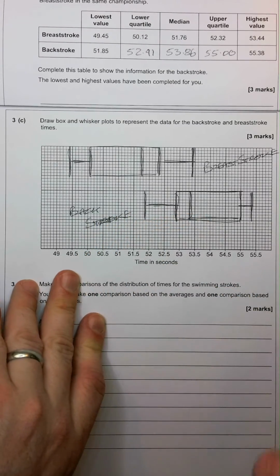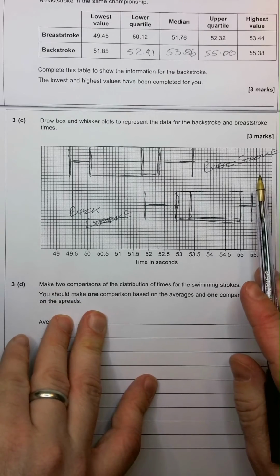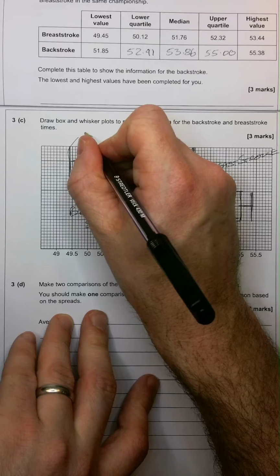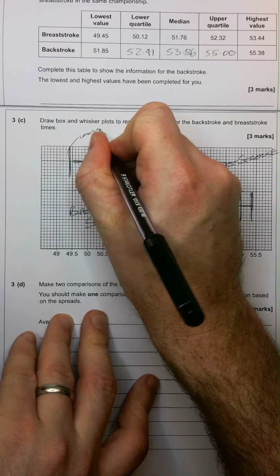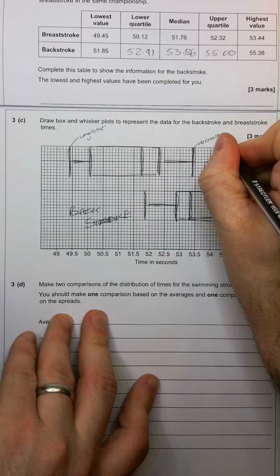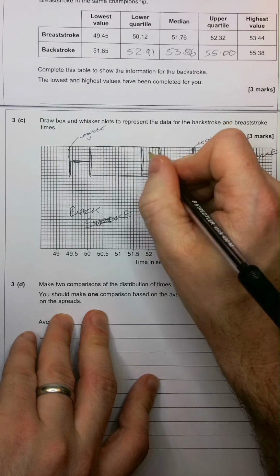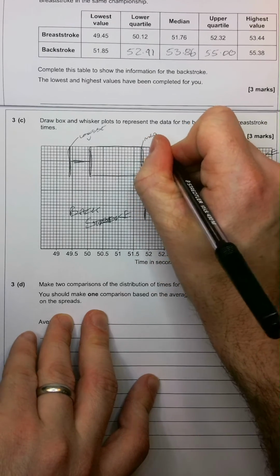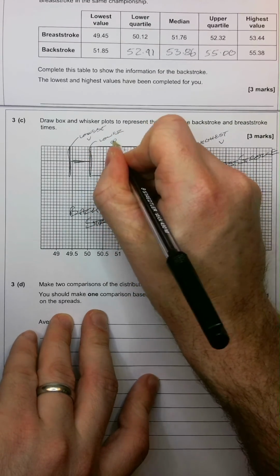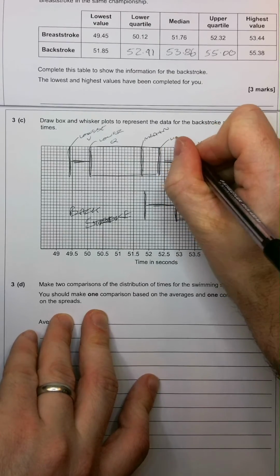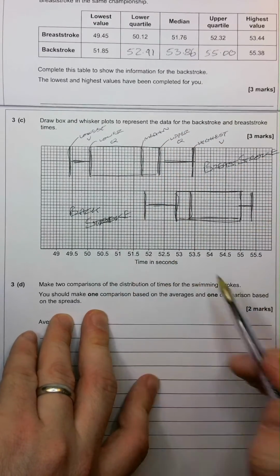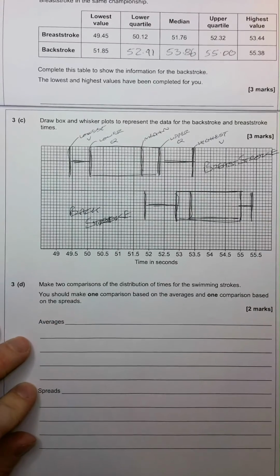Now, usually, to get the maximum amount of marks, we must label these as well. So we're going to very briefly label this lowest value. We're going to label the top one, of course, highest value. We're going to label the middle one, the median, the lower quartile, and of course the upper quartile. If you do that for both breaststroke and backstroke, that will guarantee you get all of the marks.